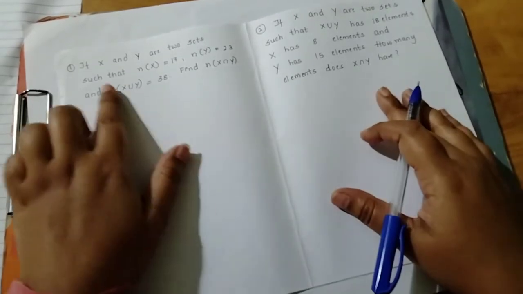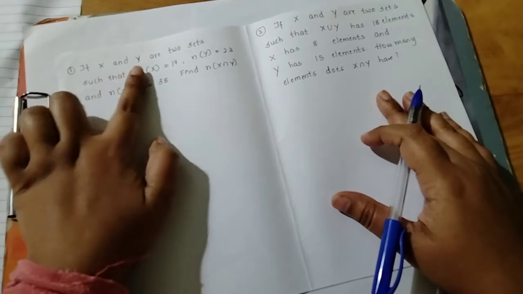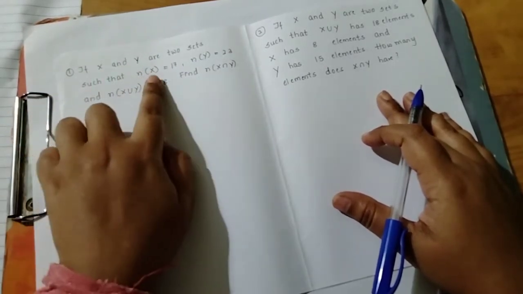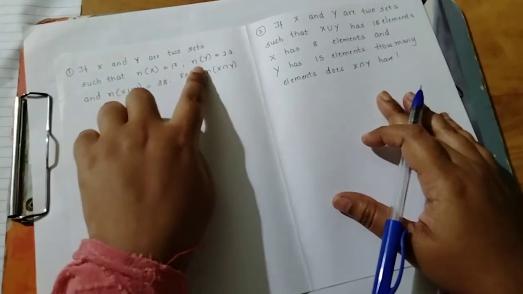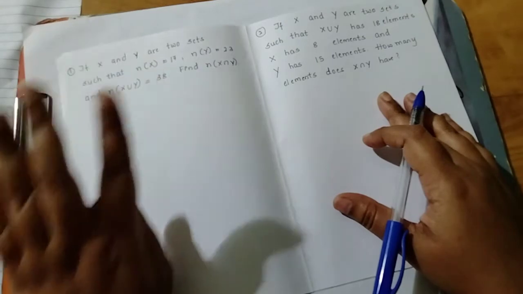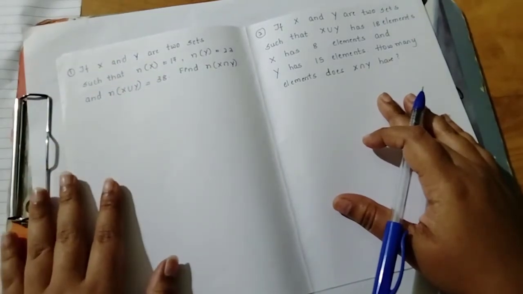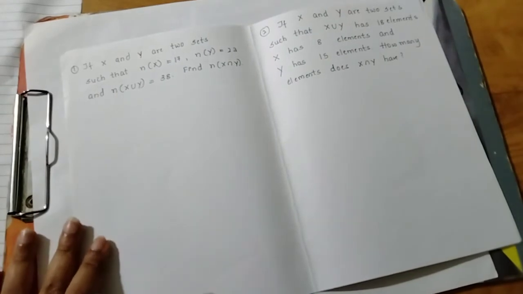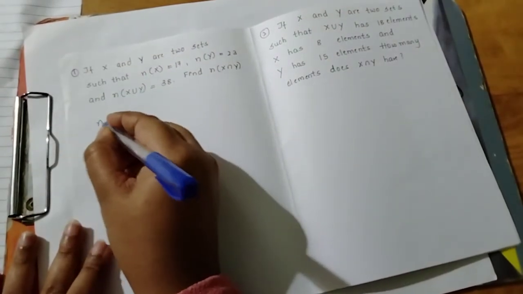Okay, so here what is given? If x and y are 2 sets such that n of x is equal to 17, n of y is equal to 23, n of x union y is equal to 38. Find x intersection y. Very direct question it is. So what you have to do now? First write down the given things.